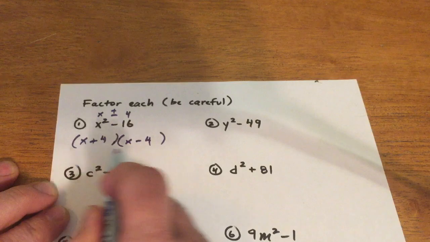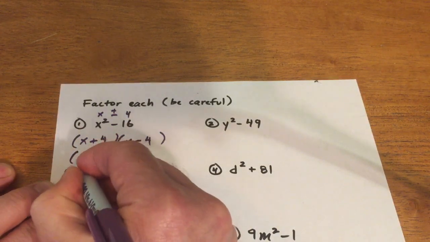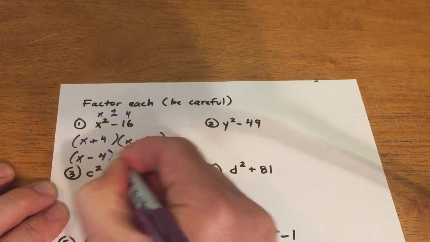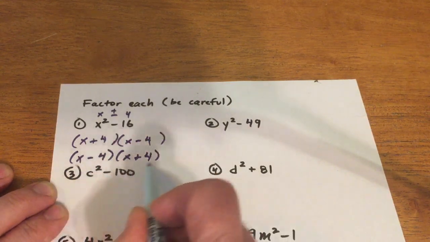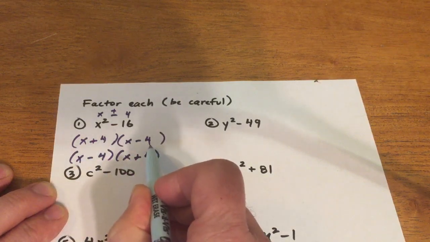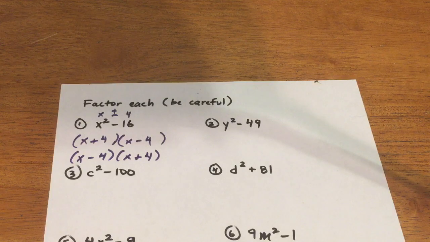By the way, you could, of course, have these 2 quantities switched. So your answer could be x minus 4 times x plus 4. You probably have learned that these are the same thing. So either answer is fine. I want you to try number 2 similarly. So pause it. Okay, let's take a look at number 2.